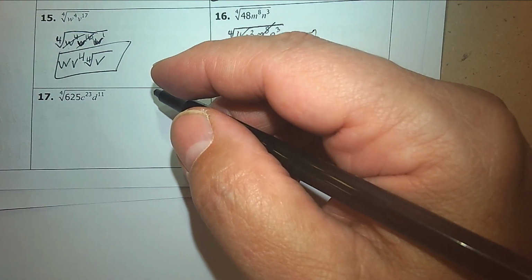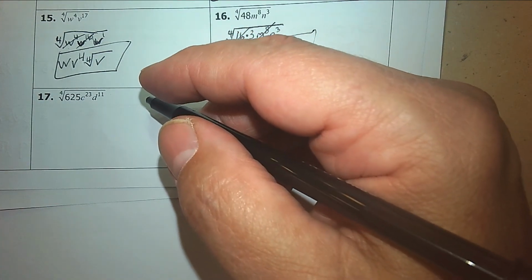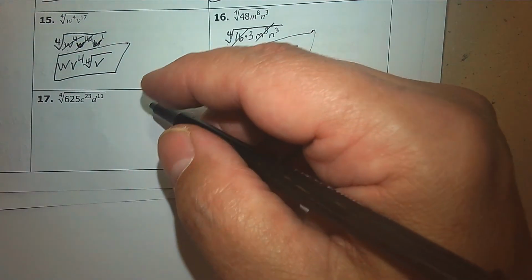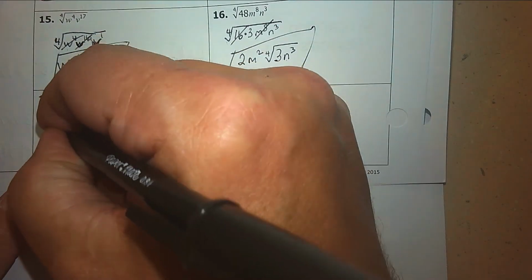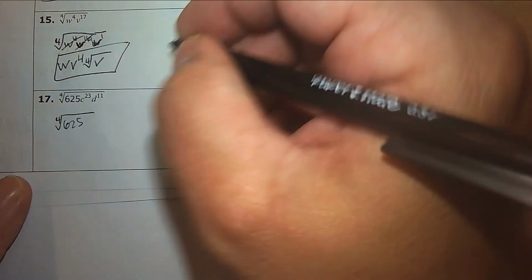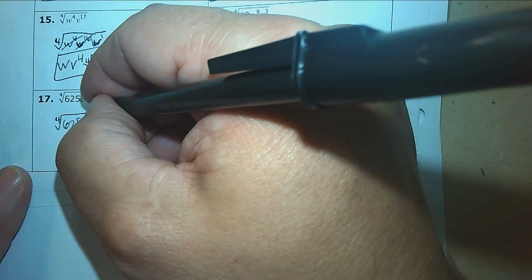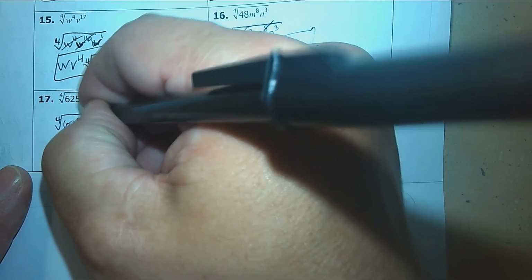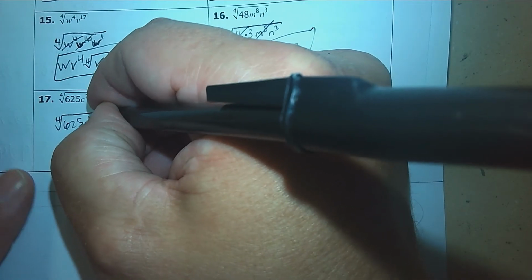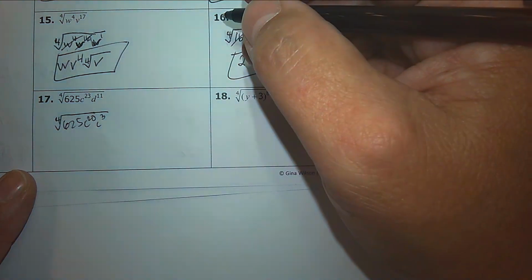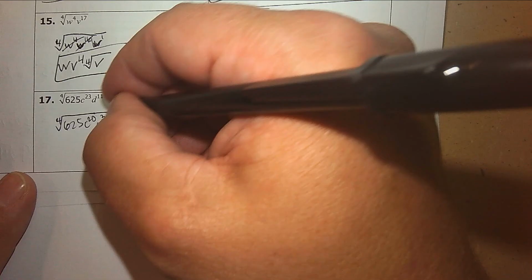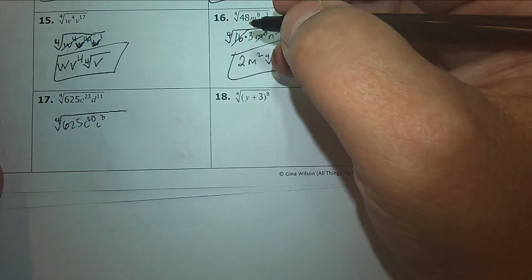625. Is there a number 4 times itself that equals 625? Yes. Good. Do you know what that number is? Good. So we don't let it go, right? 23. What multiple of 4 is close to 23? And then what's left over that adds up then to 20, right? So 3 is left because it adds up to 23. How about 11? What multiple of 4 is close to 11? And then what's left?